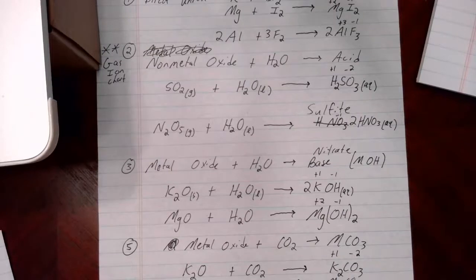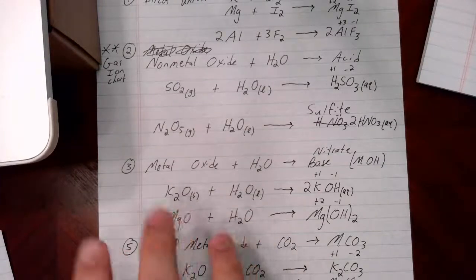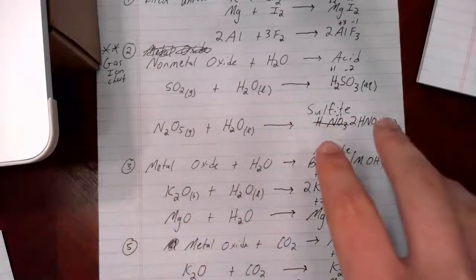Do I have a metal oxide? Do I have a non-metal oxide? What is it reacting with? Water, CO2, O2, whatever it might be. Think about your rule. These are rules you have to commit to memory. You have to be able to predict these products. Recognize the type of reaction, which is probably the most difficult part, then predict the product, then always go back and balance.